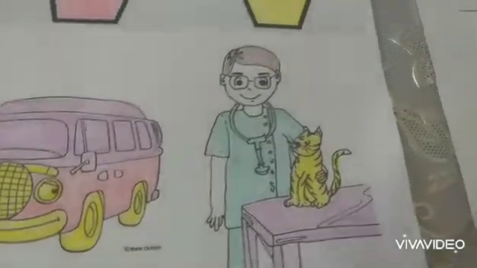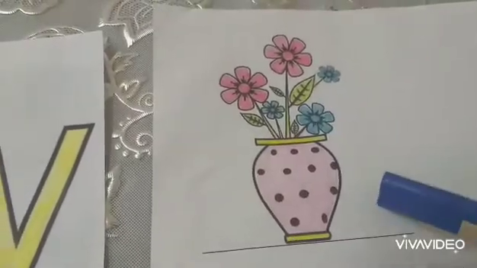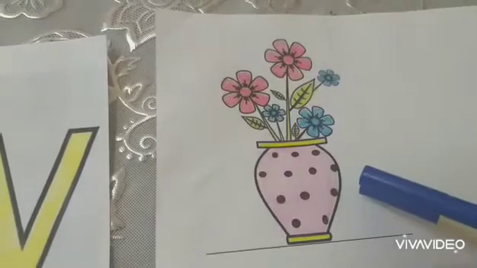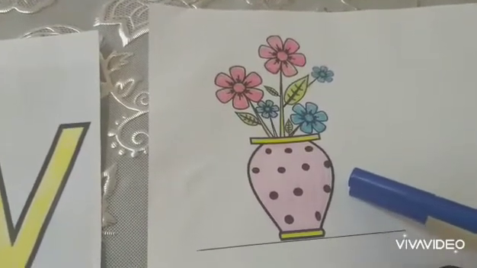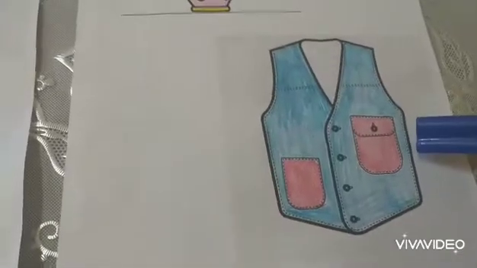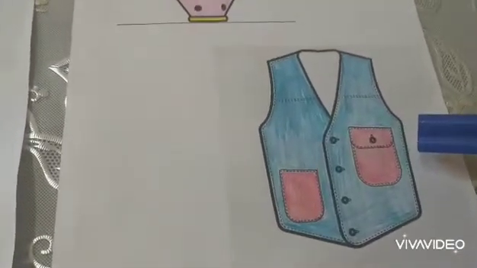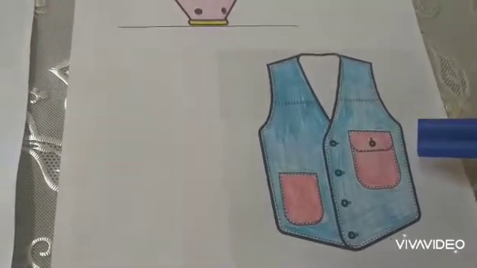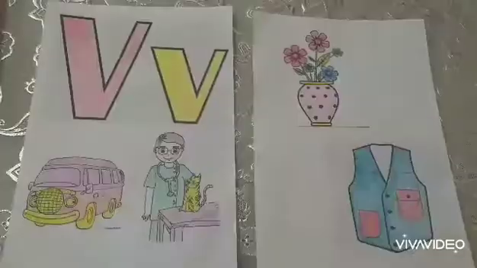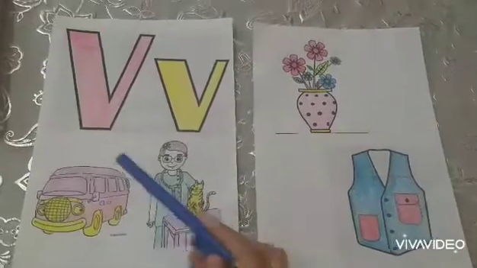Let's continue. V is for vase. Vase. V, v, vase. And V is for, yes, it's a vest. Vest. V, v, vest. Let's revise.